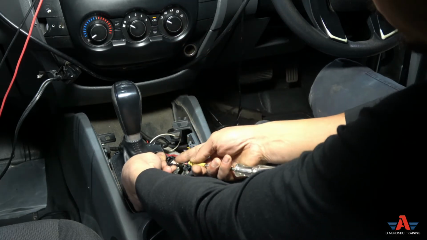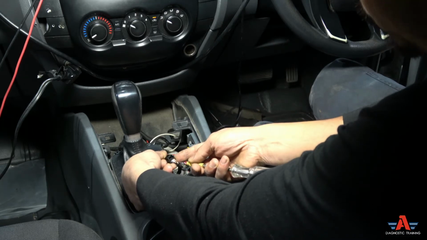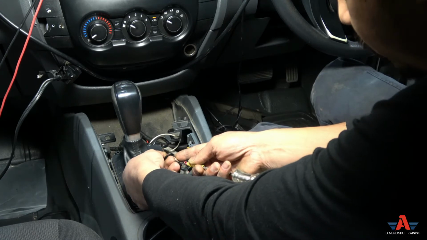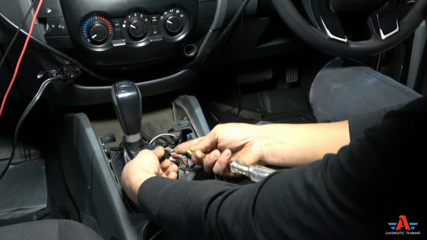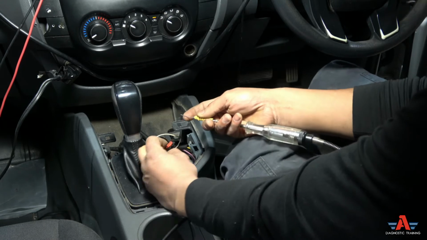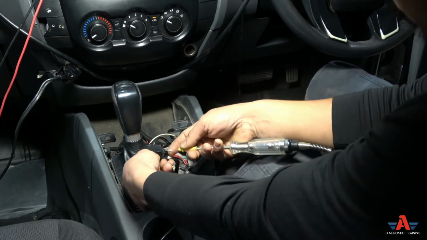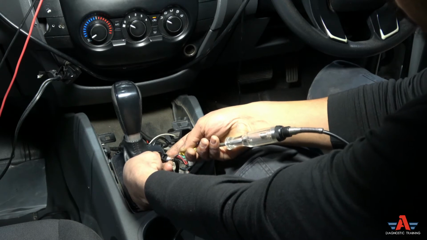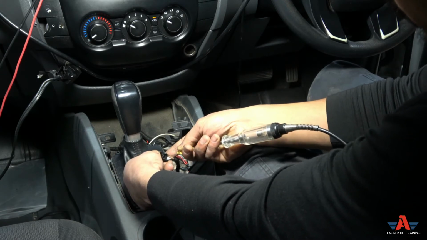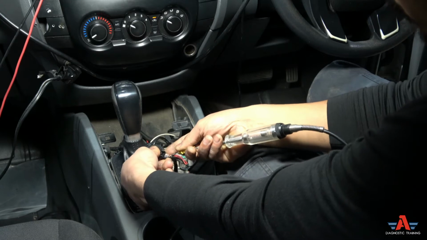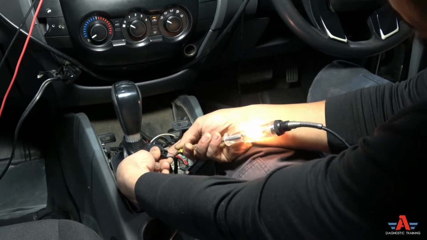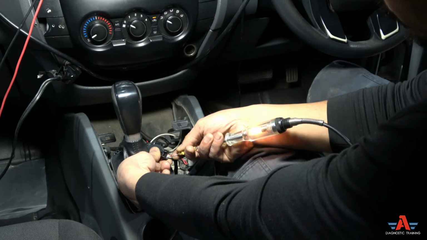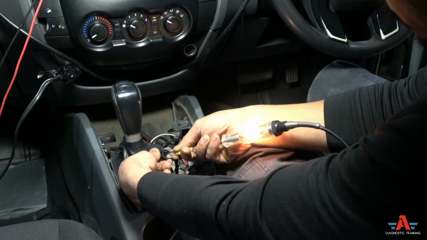Alright, so I got 4 wires: brown, white with the blue, white with the brown, and black. Okay, 4 wires on this connector. So I'm just gonna quickly see what sort of voltages, powers we get here. Okay, I got nothing on that brown wire. I got nothing on my white with the blue. Okay, I got earth on the white with the brown, and I got another earth on that black.